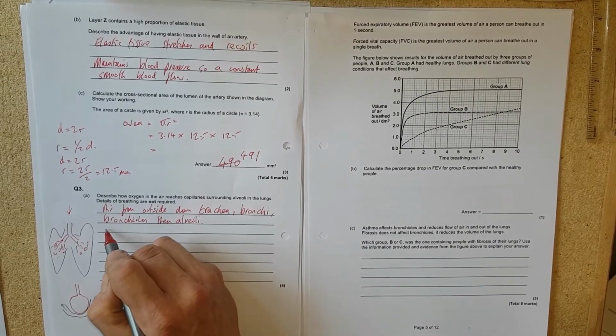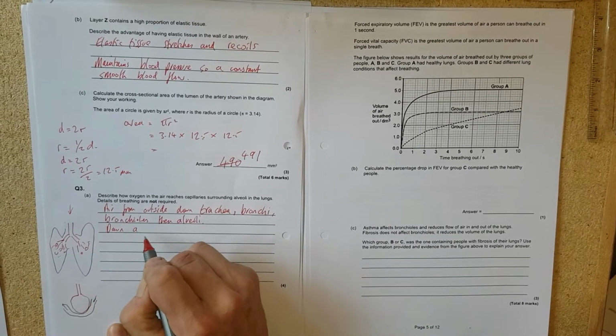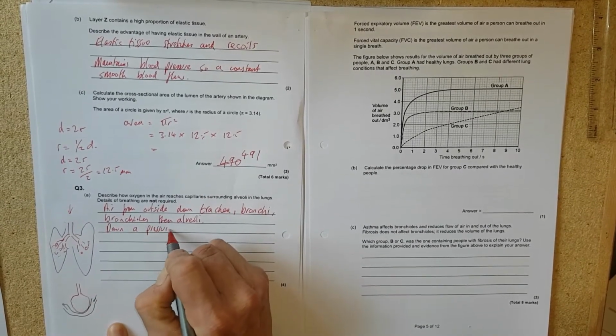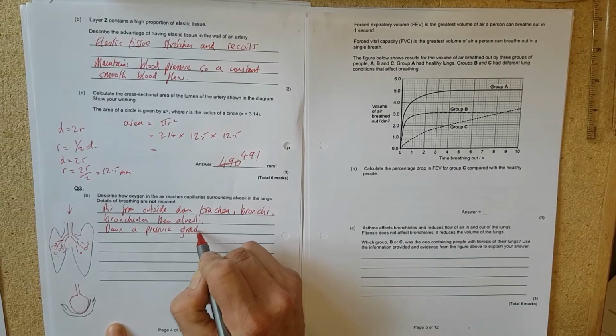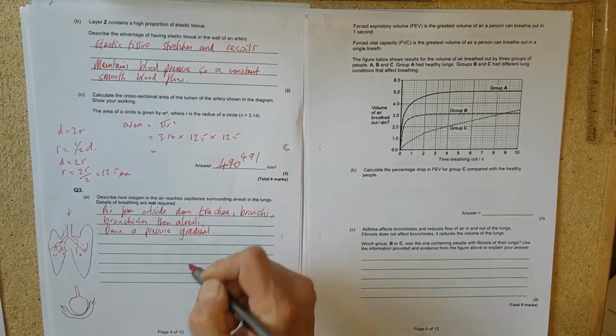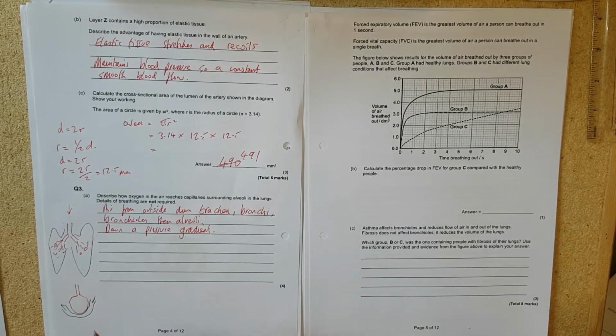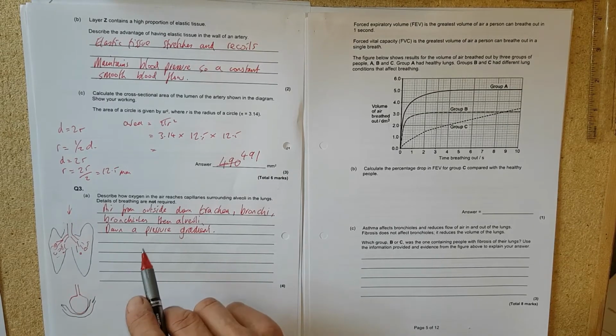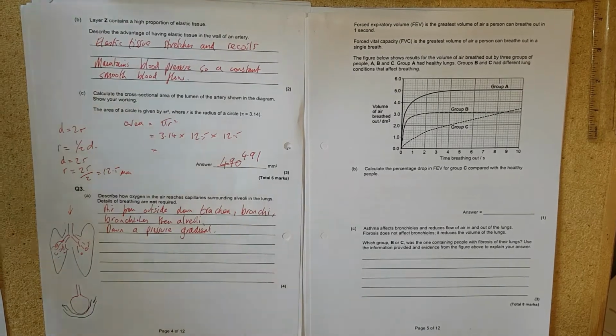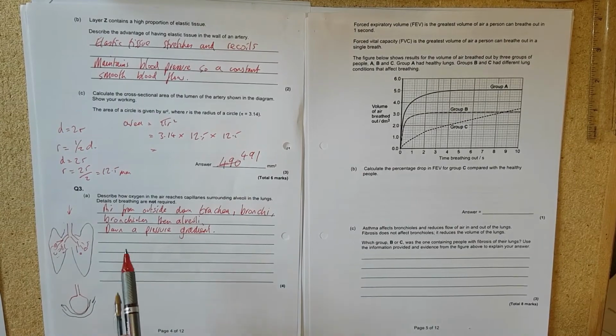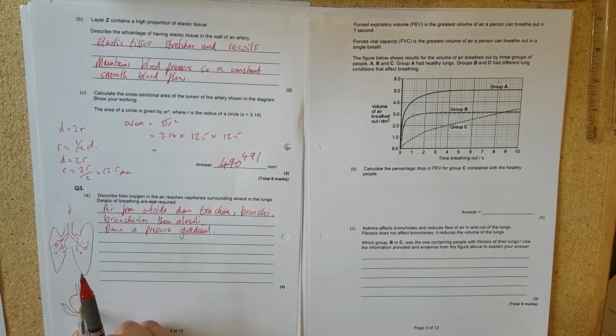So I'm just going to put down a pressure gradient. Your diaphragm would flatten, your ribs would go up and out. That would increase the volume of your lungs and decrease the pressure, and so air would go down that pressure gradient.